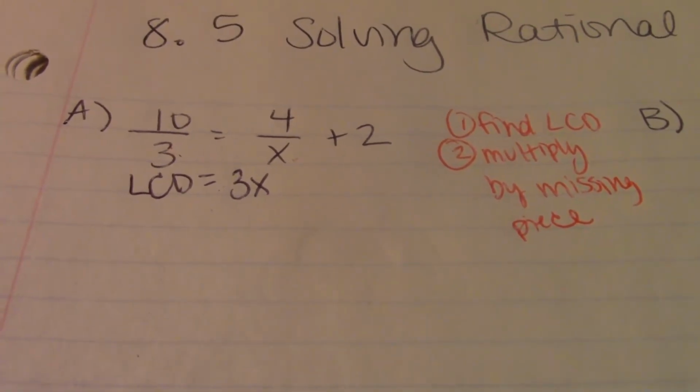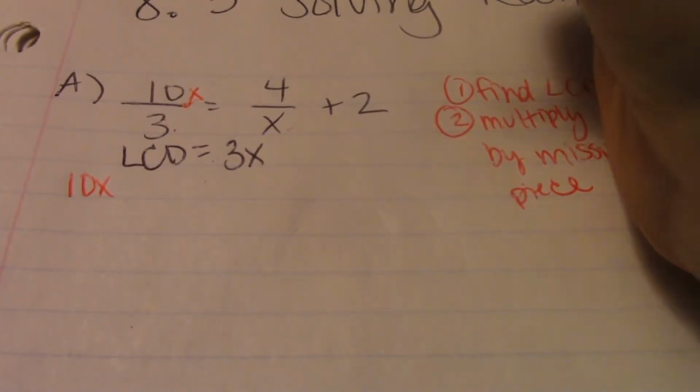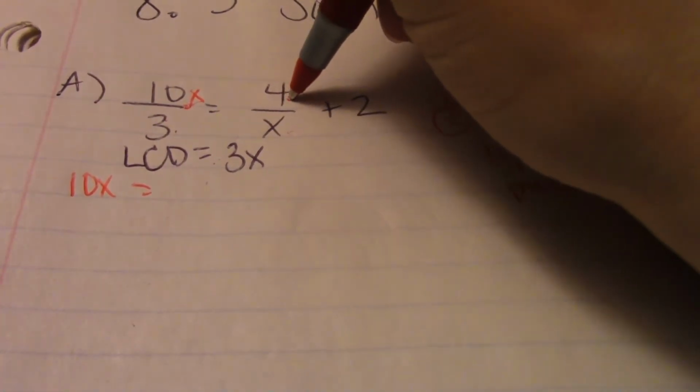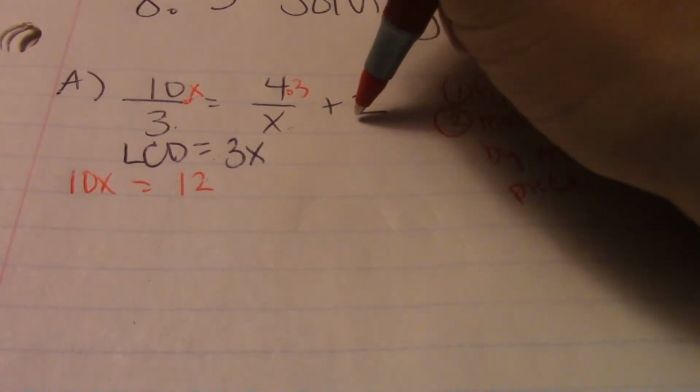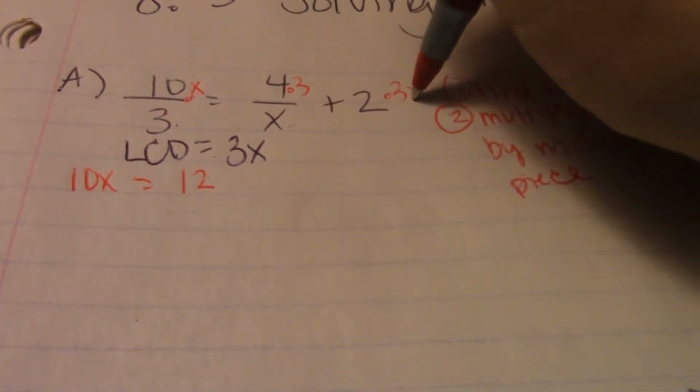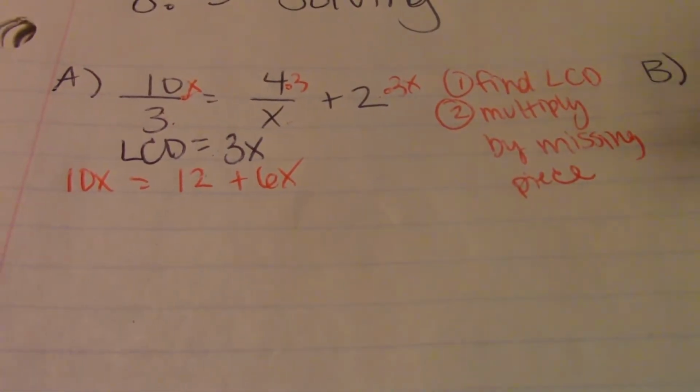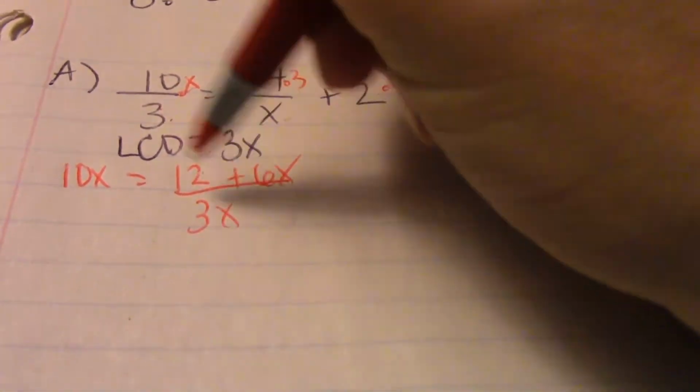So I'm going to take and do just the top. So that now says 10x, okay? And then equals, this one needs the 3, right? So 12, and this one needs both pieces, there's only one down here, so times 3x. Okay, so that is plus 6x. And all of this is over your LCD still.